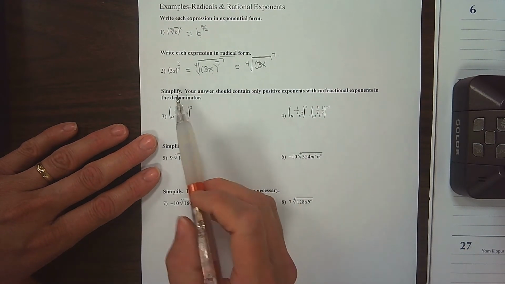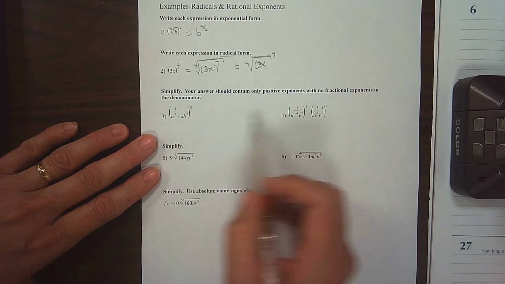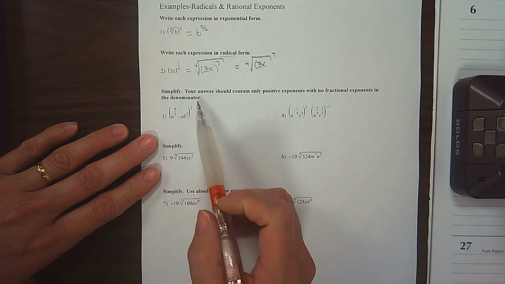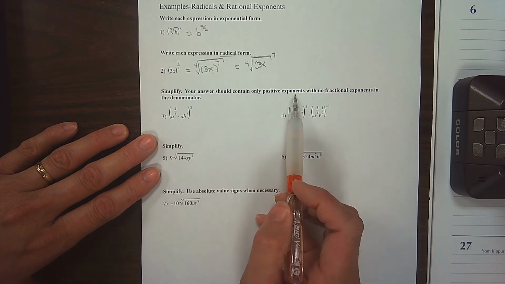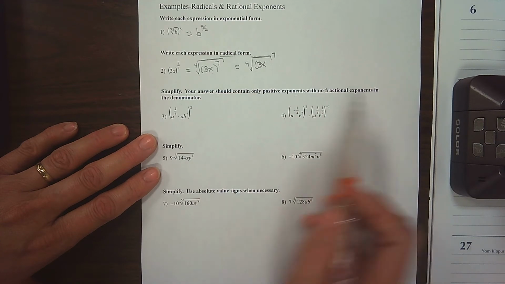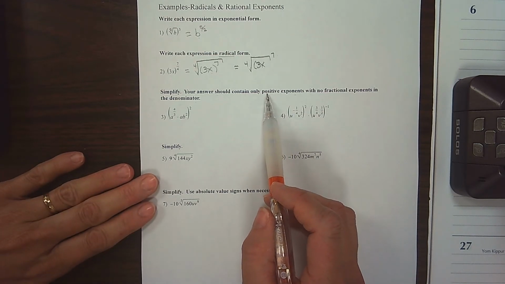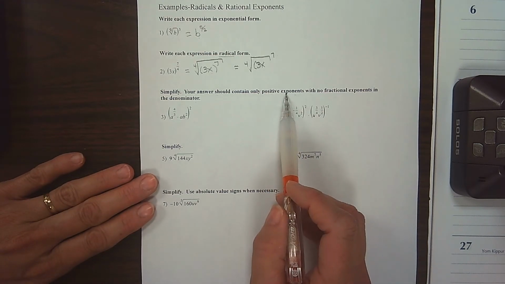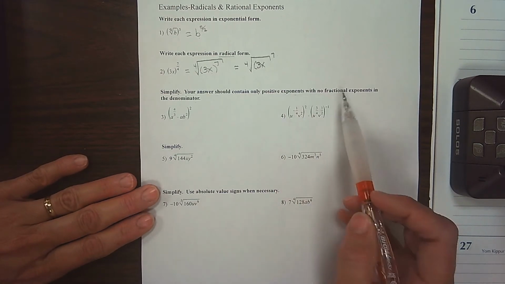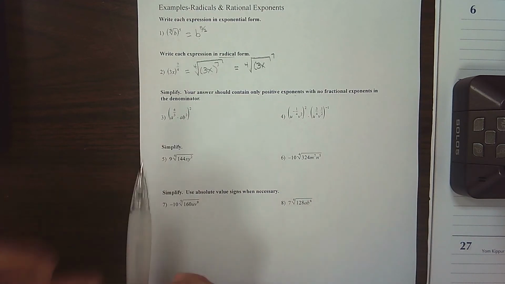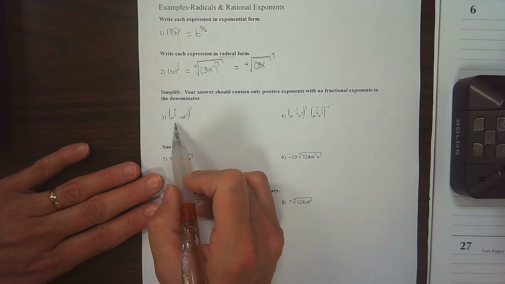Okay, now the directions ask us to do some simplifying. For all the rest of these problems, we're going to do some simplifying. First, dealing with rational exponents. So let's take a look at the directions. Simplify. Your answer should contain only positive exponents with no fractional exponents in the denominator. Okay, we know that when we simplify, we deal with negative exponents by taking the reciprocal of the base. So we definitely will want to have positive exponents only. We'll talk about this no fractional exponents in the denominator shortly. But let's begin just by sort of doing what we already know.